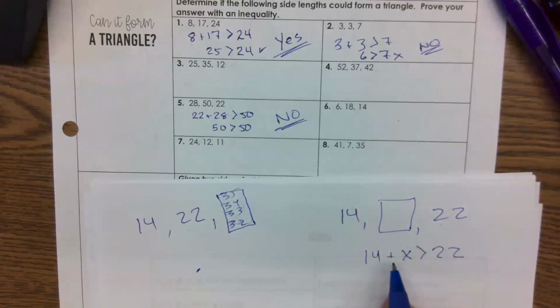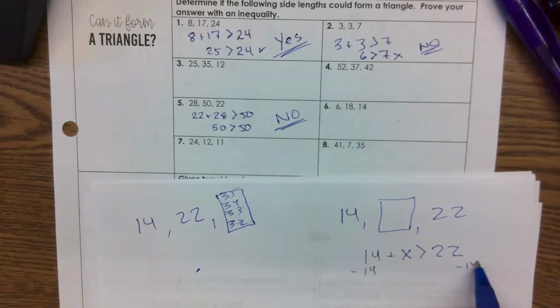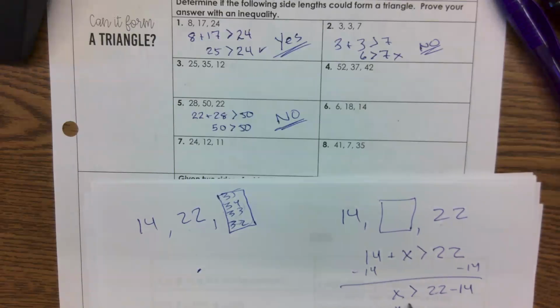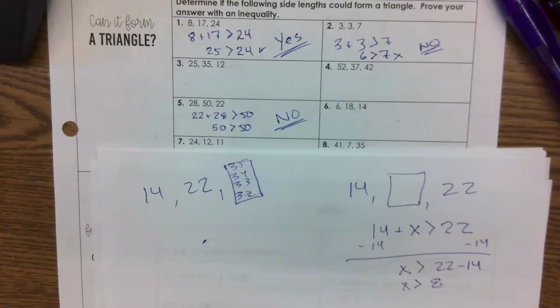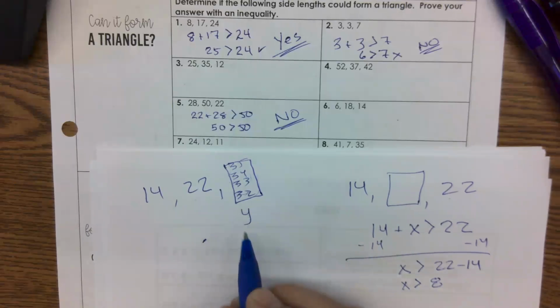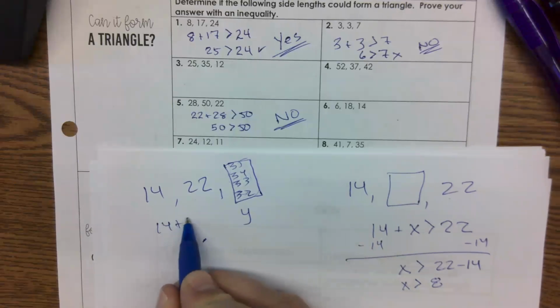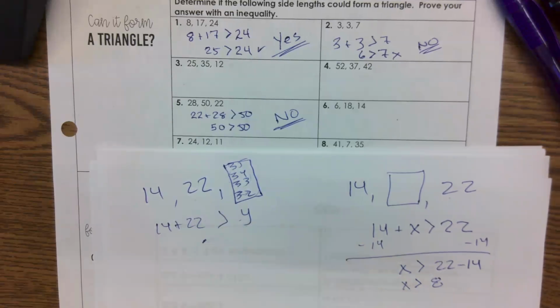So X should be greater than what? X should be greater than 8. And in this case, what we found is that if this is Y, we want 14 plus 22 to be greater than Y, right?